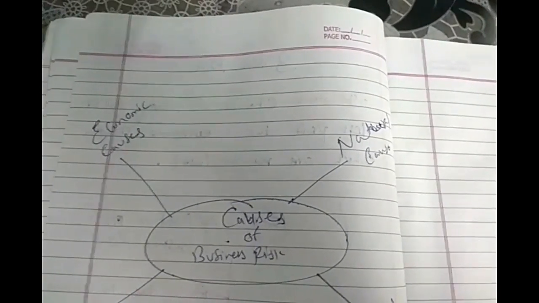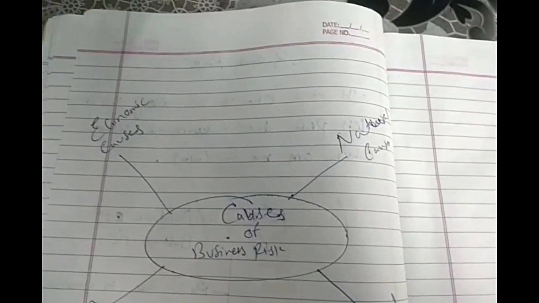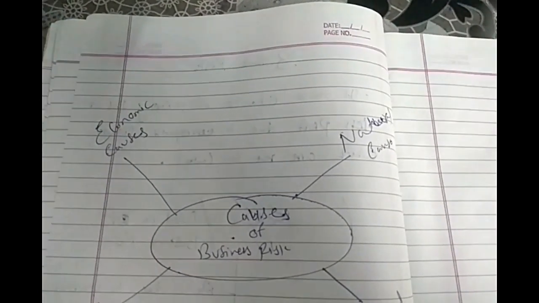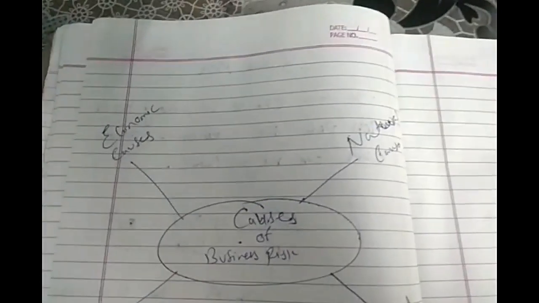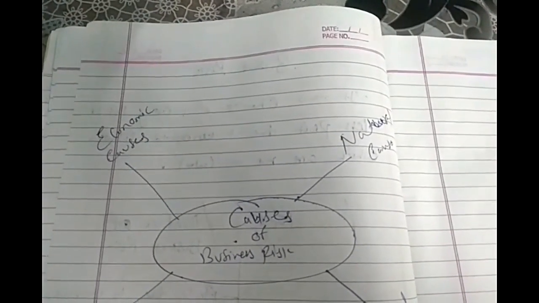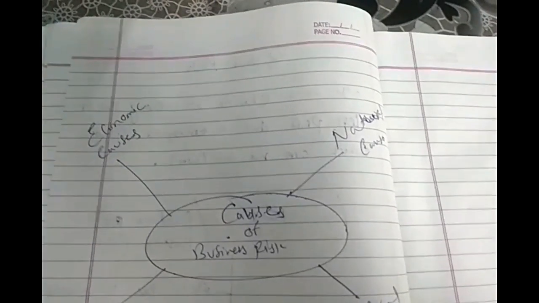In that, we as human beings don't have any control, and it affects a business very largely and can incur a heavy loss also. So that type of cause is an uncertain factor; human beings cannot make any assumptions or any predictions regarding it. That is clear.